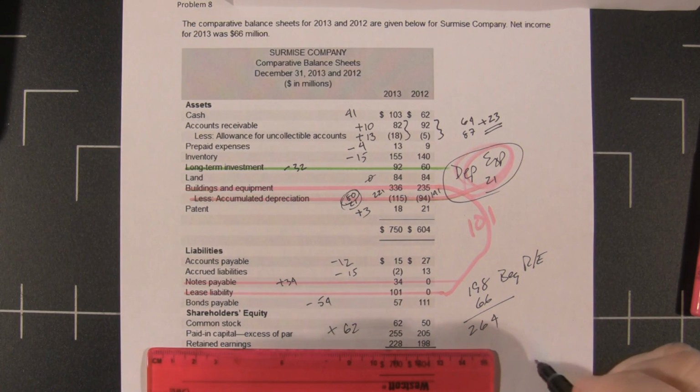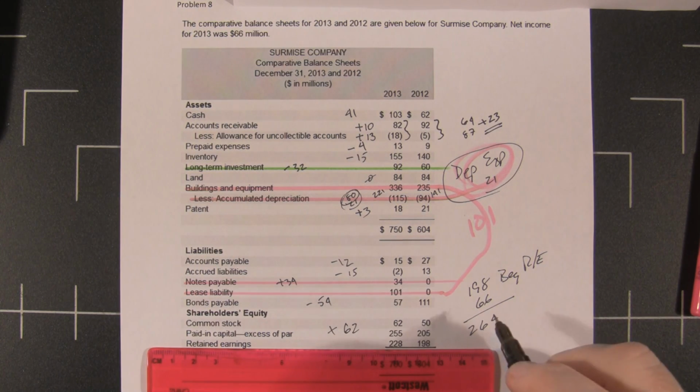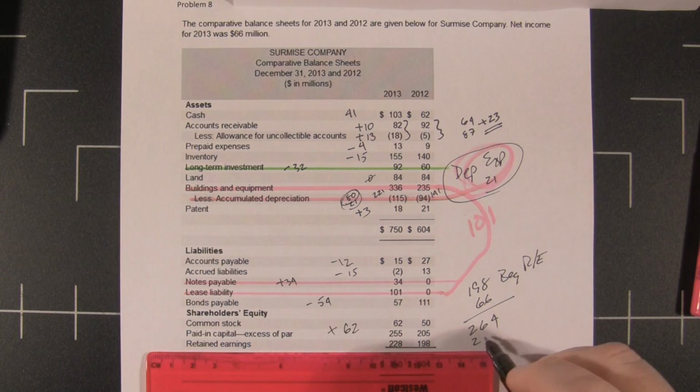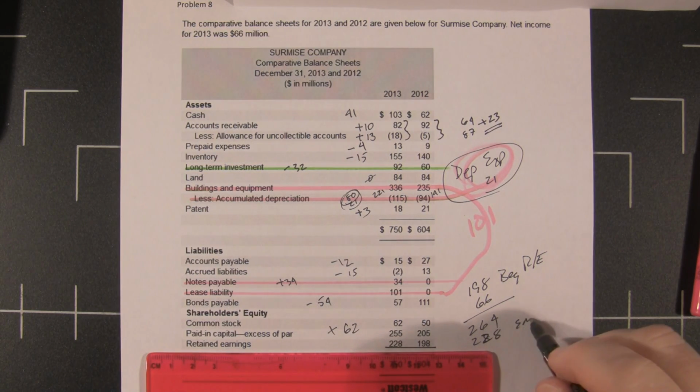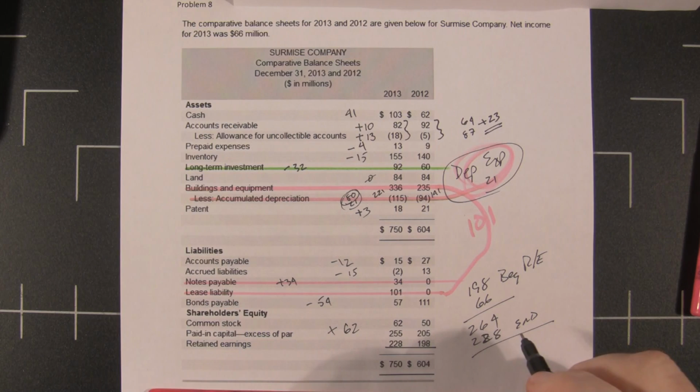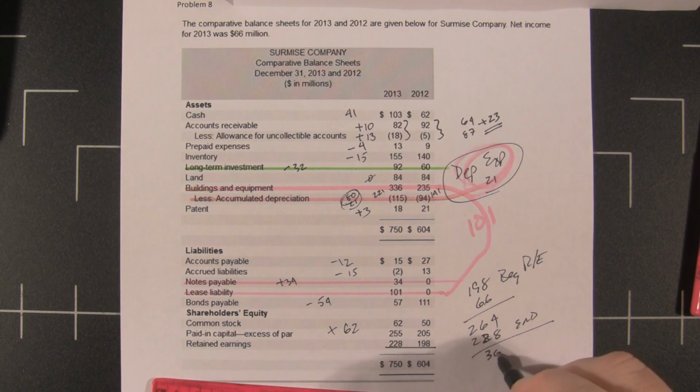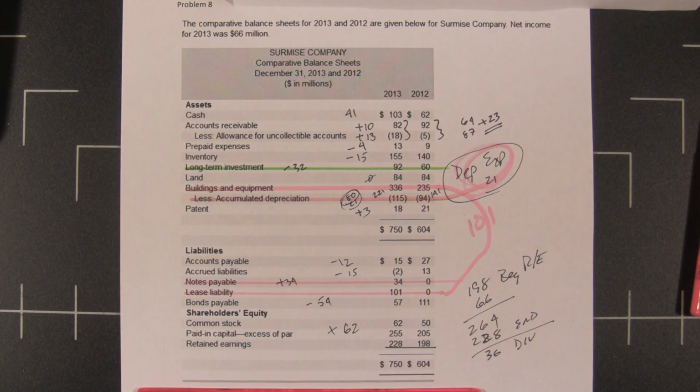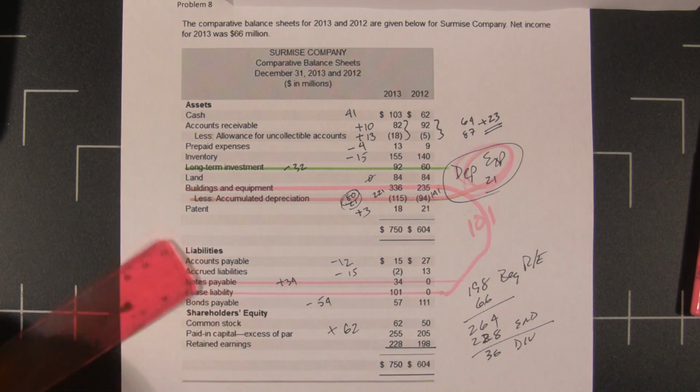So our ending retained earnings should be 264. Our ending retained earnings is not, it's 228. The difference between those, that 36, is dividends. So that's the information.